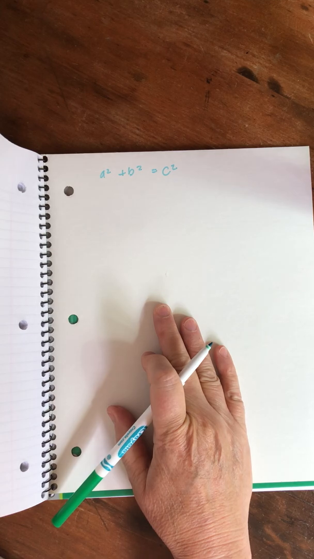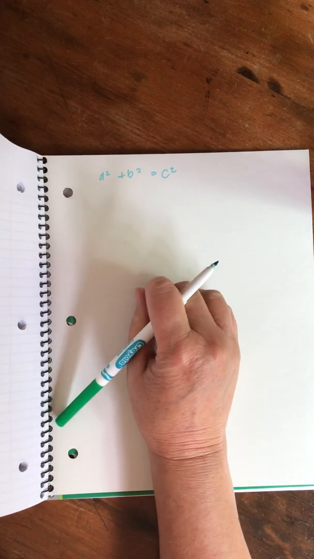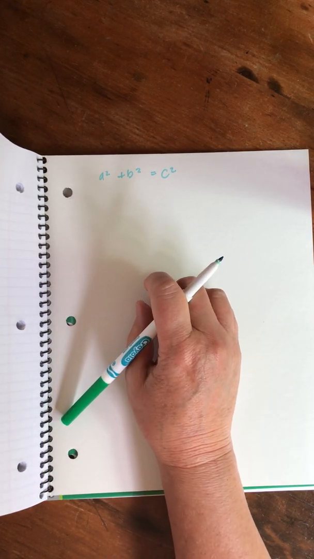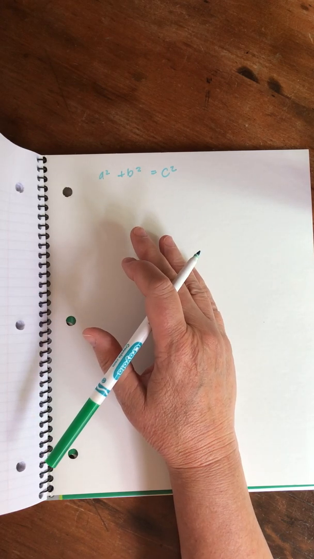Please use this tool to organize your formulas and get everything the way you want it. At the beginning of the year, what I like to do is we'll just add as we go. You don't have to sit there and try and remember all the formulas you've ever learned in math in your life.